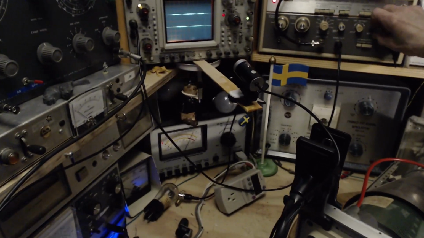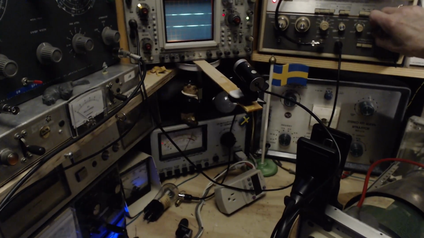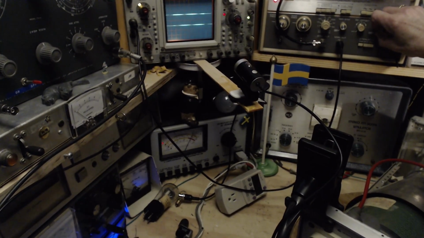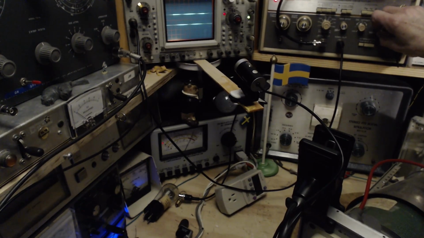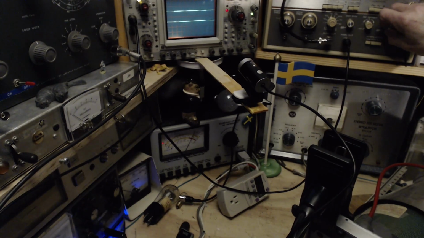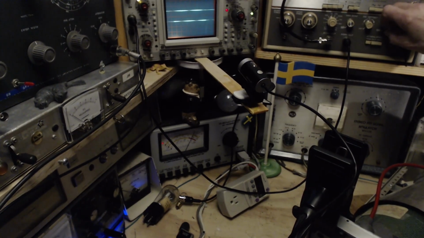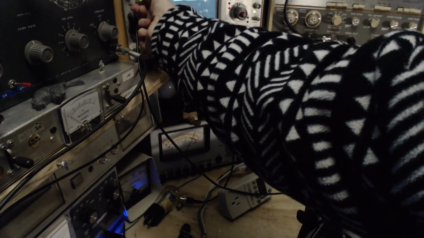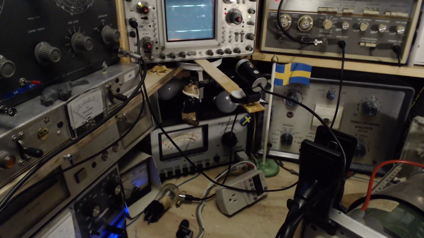Okay, that's good enough. Bring this down. Not quite centered. Okay, so I would say that's exactly 1 volt peak to peak. If that were the case, then moving this should be 5 divisions.